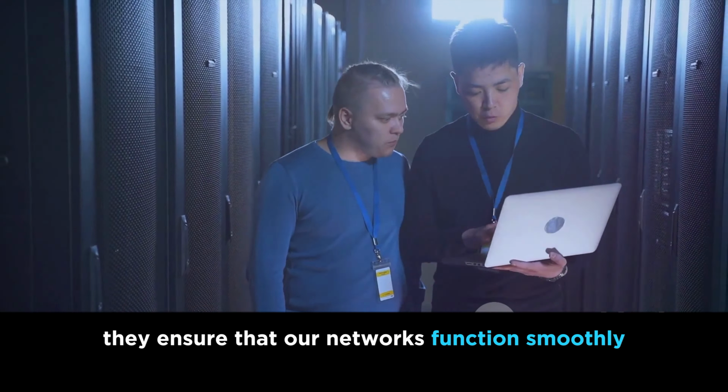Think about the last time you connected a new device to your network. Did you ever wonder how it got its unique IP address? This is where DHCP, or Dynamic Host Configuration Protocol, comes into play. DHCP is a network management protocol used on IP networks. Simply put, it's the protocol that allows devices to request and receive an IP address from a server. But how does it work?